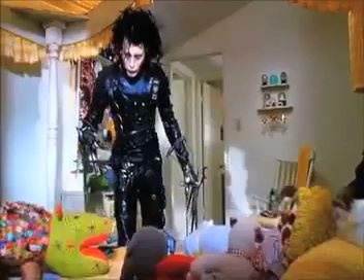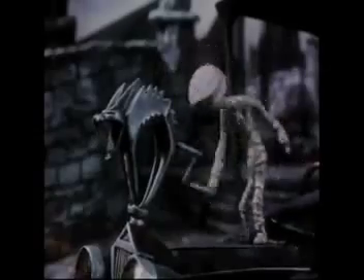Tim Burton is a filmmaker and animator who often creates gothic and surreal films like Edward Scissorhands and Mars Attacks. In 1993, he wrote and produced a stop-motion film entitled The Nightmare Before Christmas. The film instantly became a cult film and received critical acclaim.